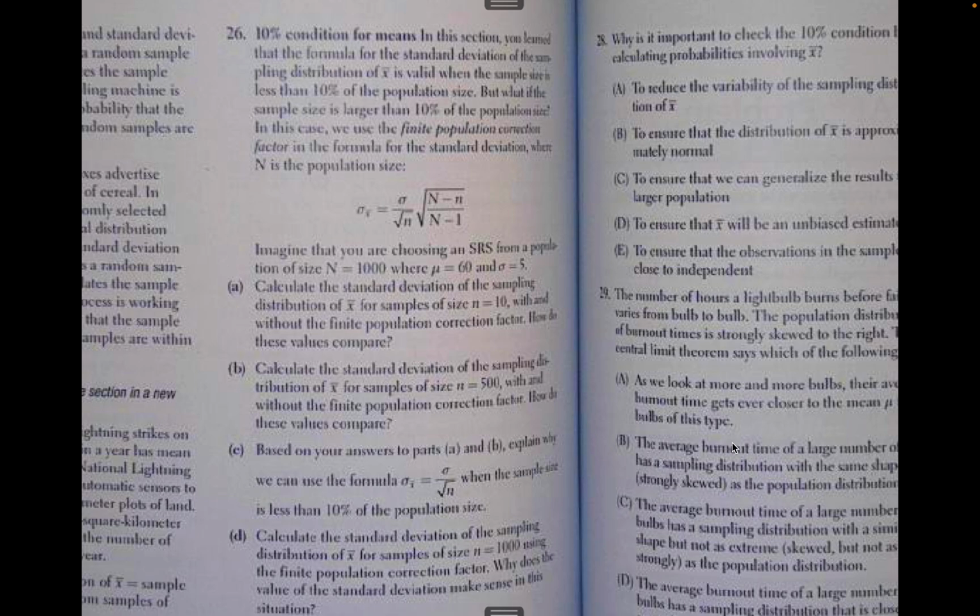Again, it's 26 on page 516 if you can't see it very well. So you can just use the space below to attempt it.